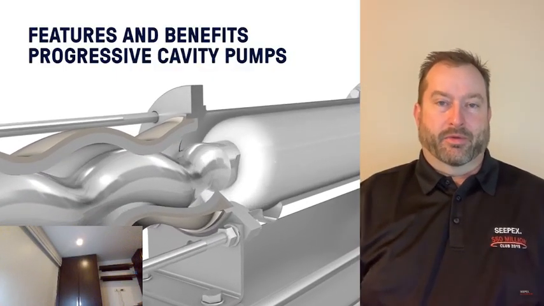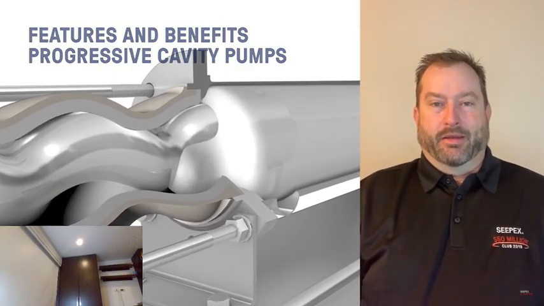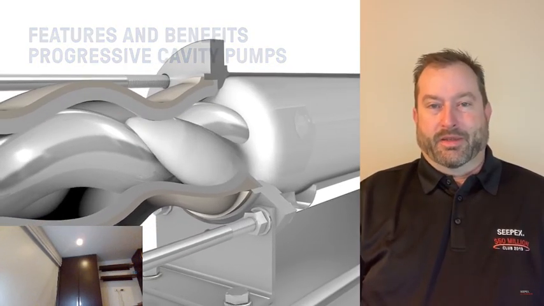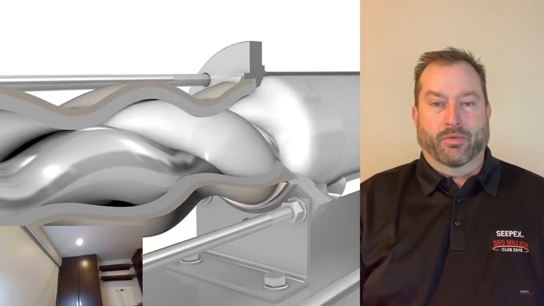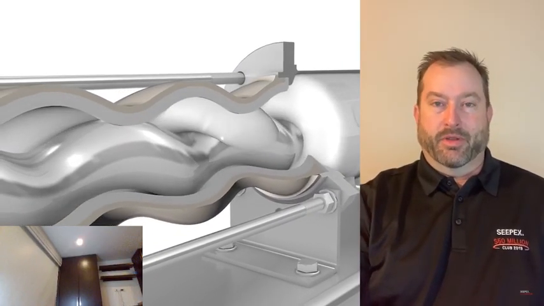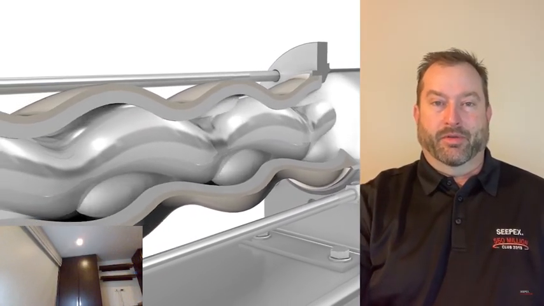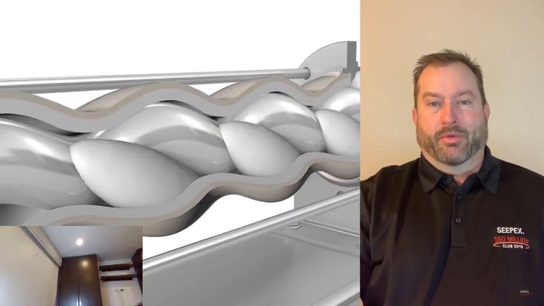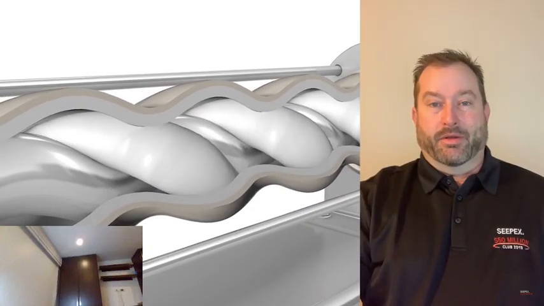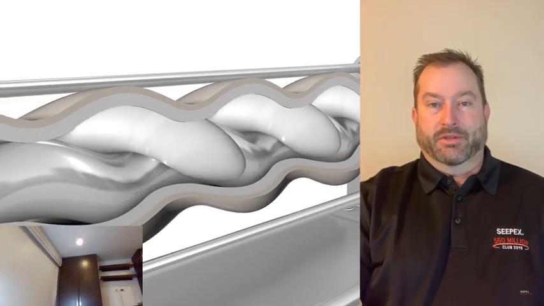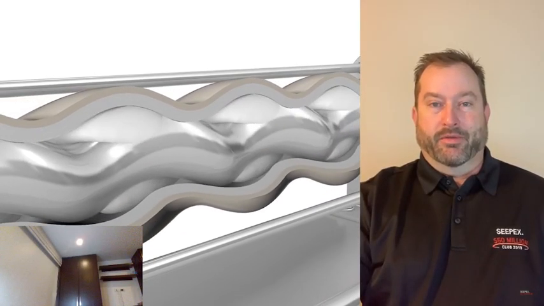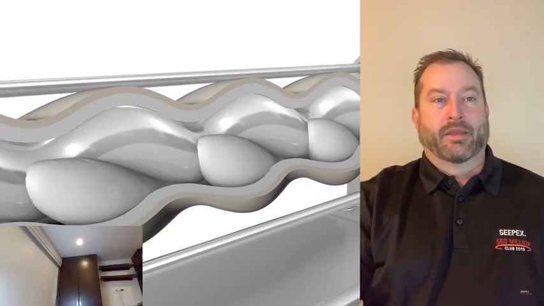So we trap that liquid in the cavity, and once that cavity is full, we know what that volume is. So as the pump rotates, we're going to get a known volume per revolution. So by doing that, we can be very accurate in metering. We can also, just by changing the speed of the pump, change the flow rate, even at very low increments.